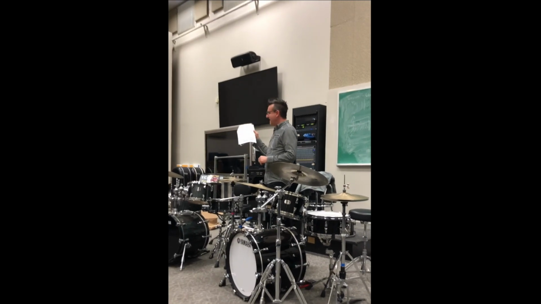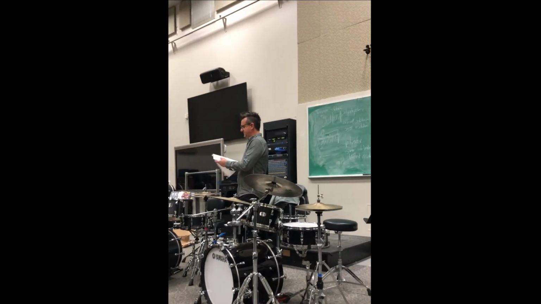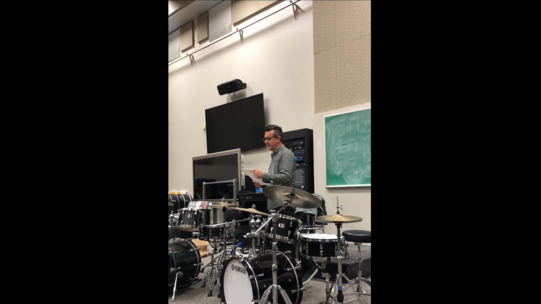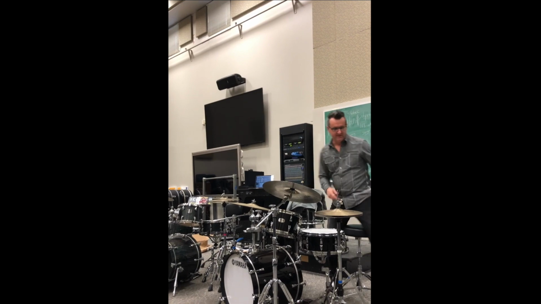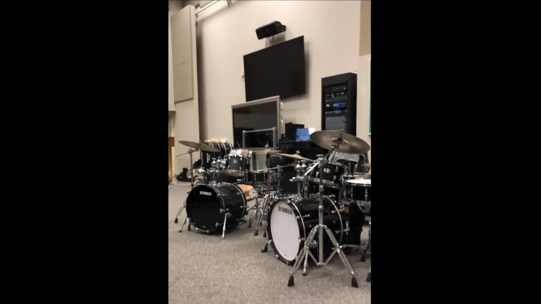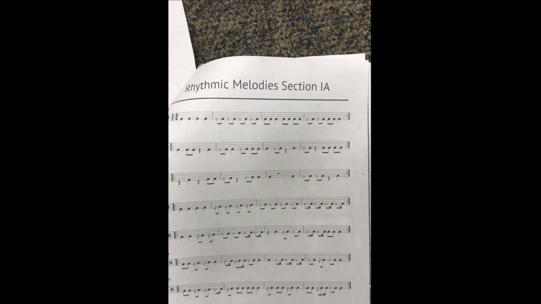Then you apply those with any sticking you'd like to the next page, which is melodies. So you're reading these melodies as you're playing the 16th note with the accent. So I'll just as an example, I'll accent the E's as I read this page down. No repeats. 1, 2, 3, 4.